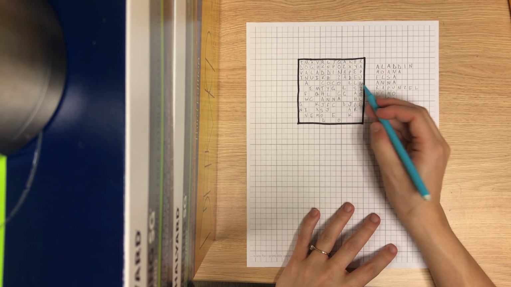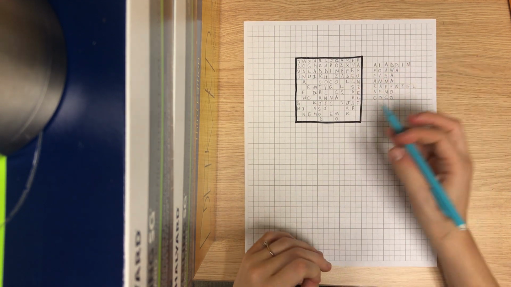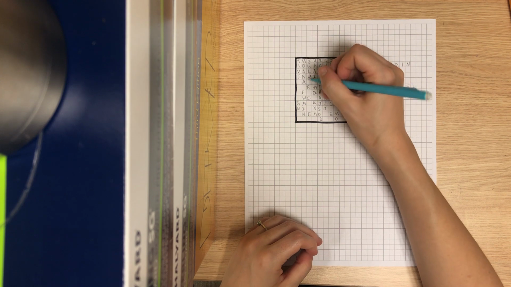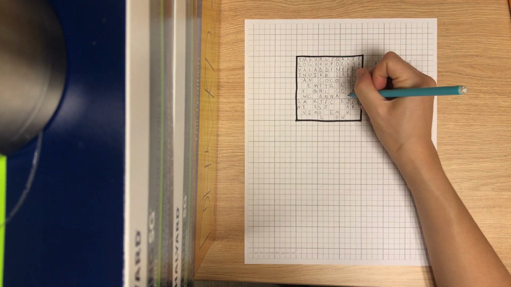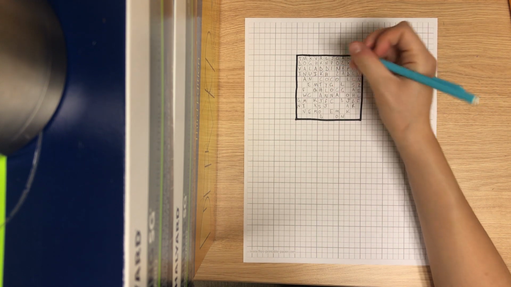Oh, see, I got 2 L's there next to each other, but that's okay. Maybe that'll trick somebody because they'll think that they're looking for Aladdin, and they'll see both of the L's, and they'll think maybe that's how it is, but it's not. It only has 2 D's.